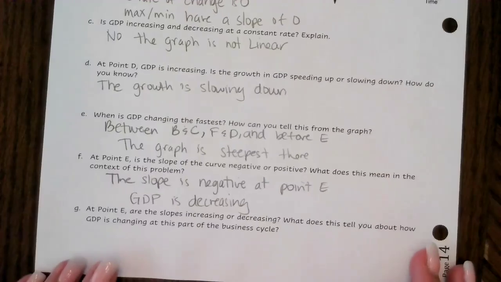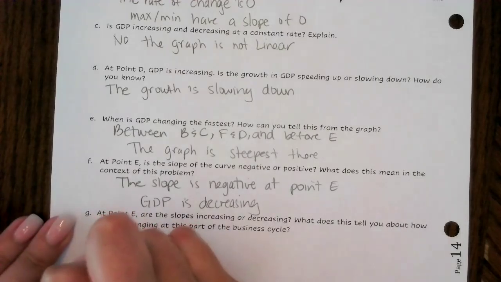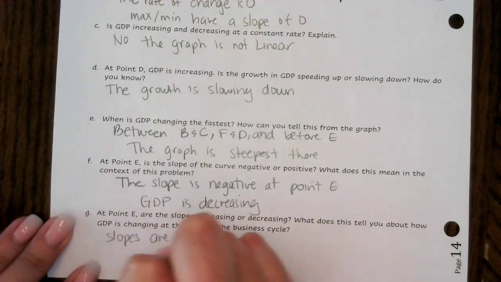All right, and our last one here, at point E, are the slopes increasing or decreasing? What does this tell you about how GDP is changing at that part of the business cycle? So the slopes are increasing.